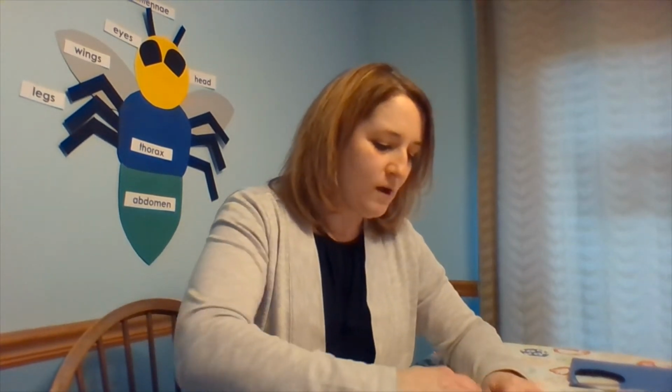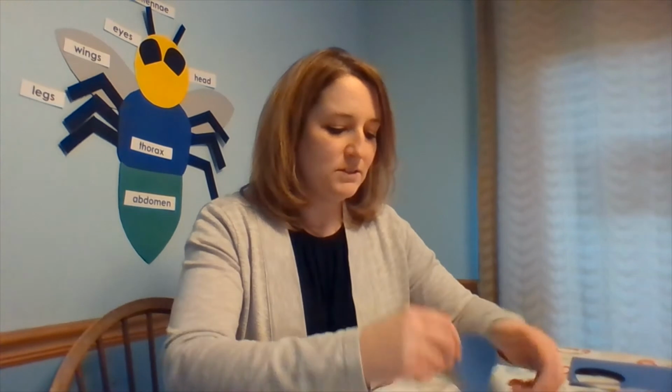I'm going to put glue all on that and stick that down as well. And then his abdomen will be yellow. Put my glue. Boys and girls, also you want to be responsible with your glue stick. You should only be using it to glue stuff that you're doing for art, right?